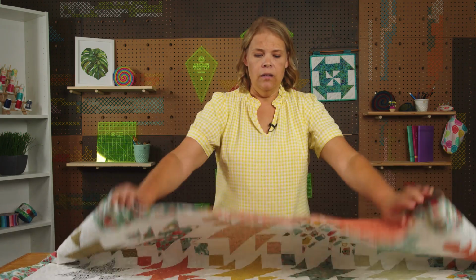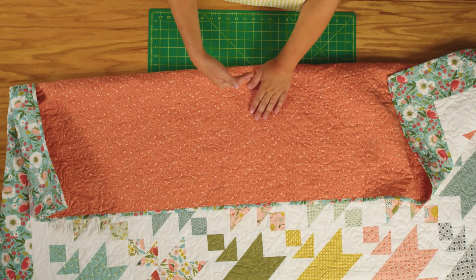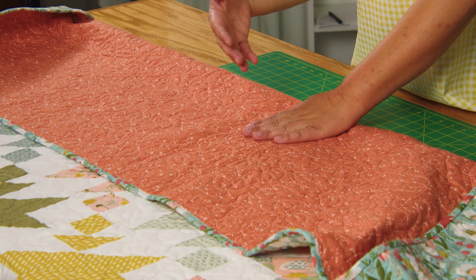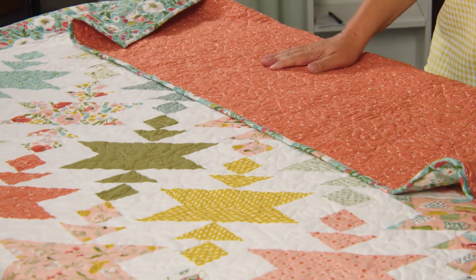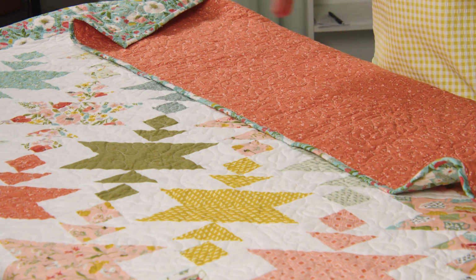Well, actually, I'm going to talk about backing first. The backing is what makes up the back of the quilt. And in between the backing and the top layer is a layer called batting. Batting is typically made of cotton or cotton poly. It can also be wool or bamboo, or a blend of some of those. And that's what makes your quilt fluffy or heavy. A high loft is going to be really fat, really fluffy, and a low loft will be flat and lighter weight.